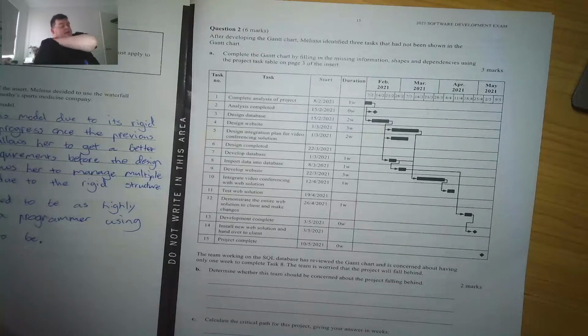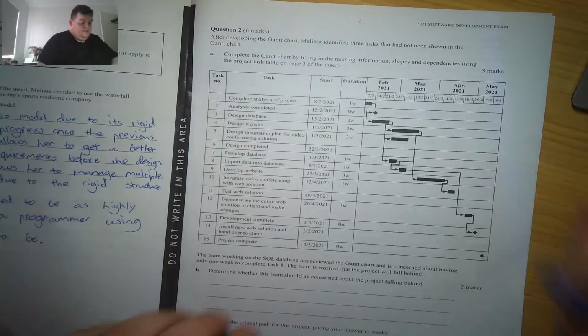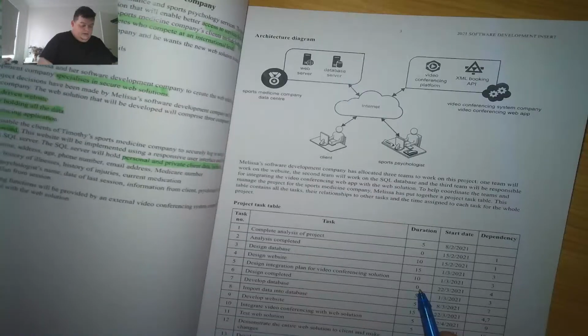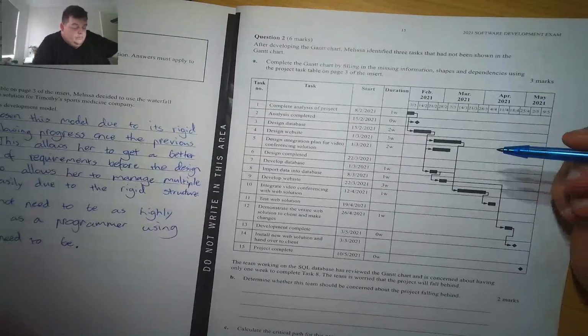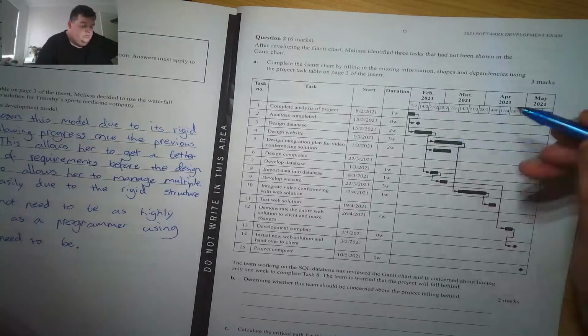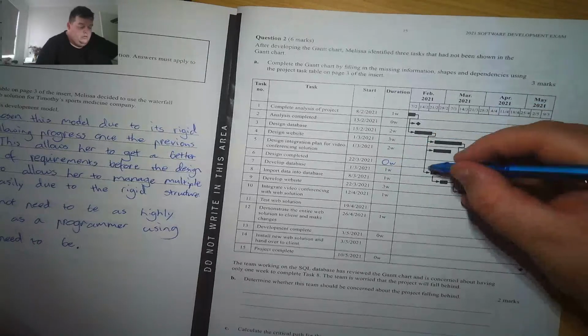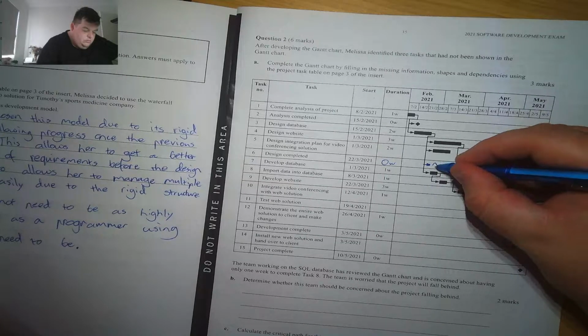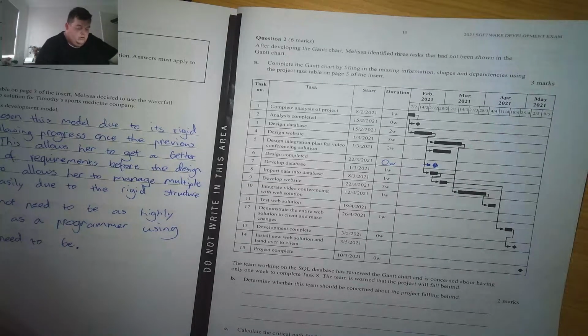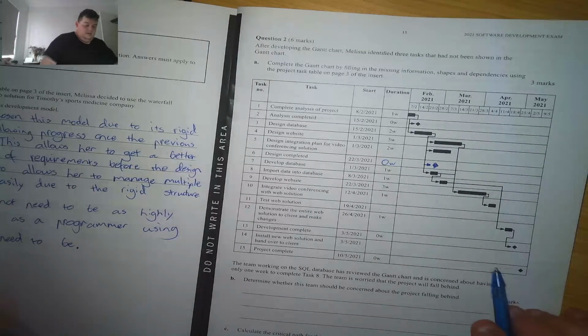So we've got a Gantt chart: filling the missing information, shapes, and dependencies using page 3 of the insert. Love that. So we've got to figure out how long it'll take to complete the design. Design completed, 0. Okay. So I'm assuming that's a milestone then. That seems to be 1 bit.